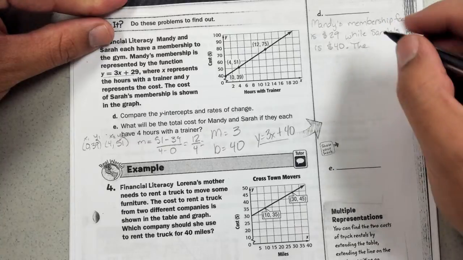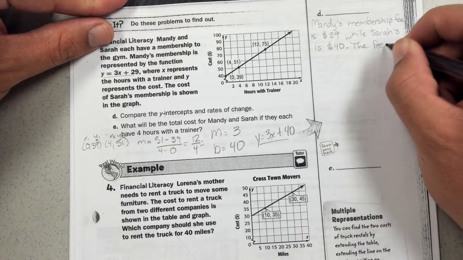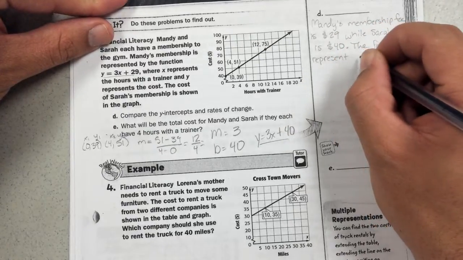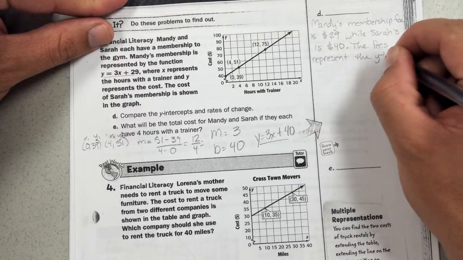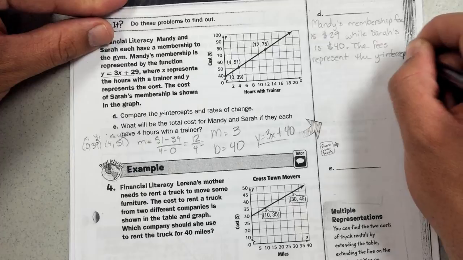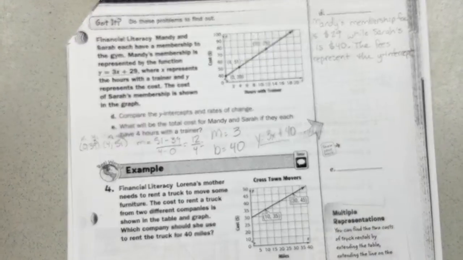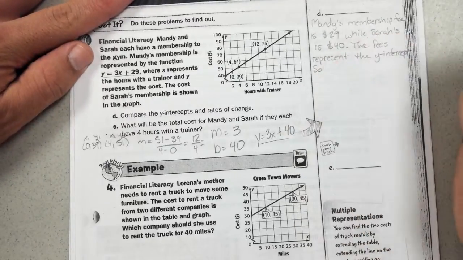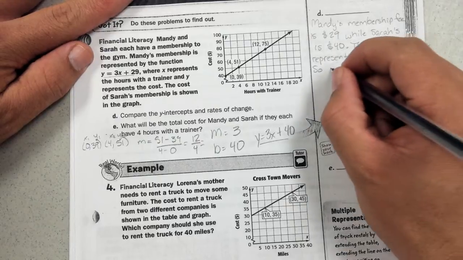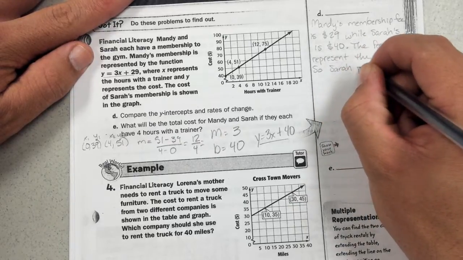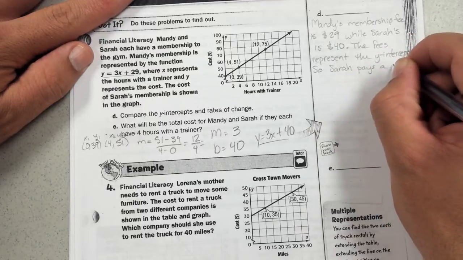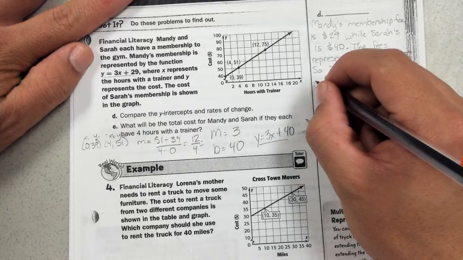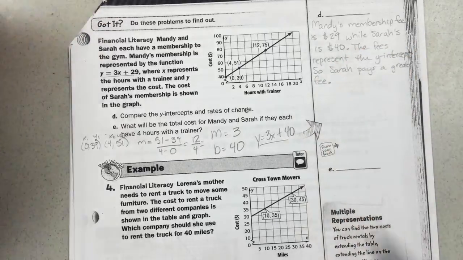We need to specify that the fees represent the y-intercepts. That will let everybody know that you understand why you're talking about the fees when it says compare the y-intercepts. And then you have to compare. So who pays more, 29 or 40? So Sarah pays a greater fee.